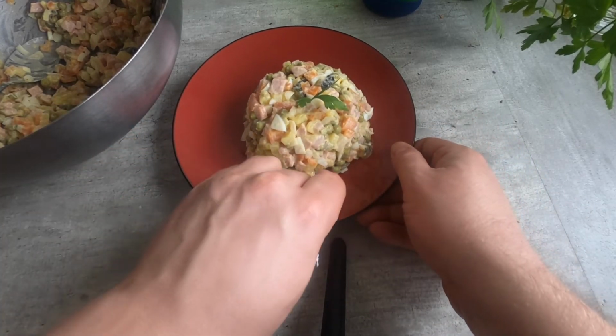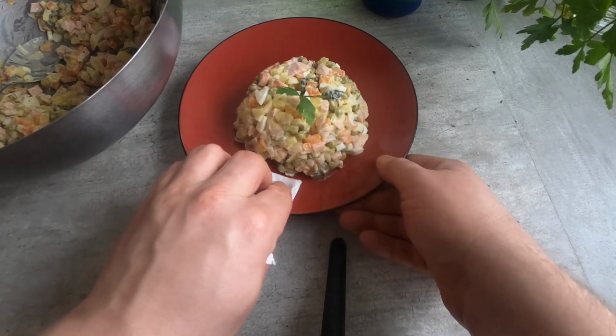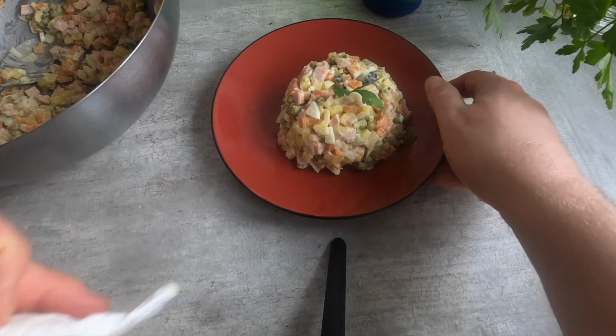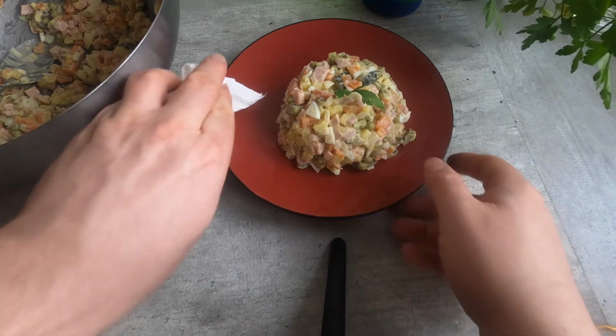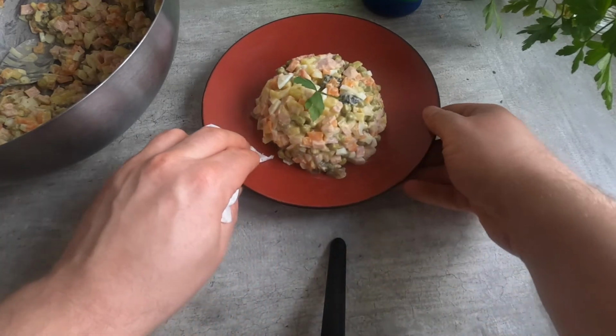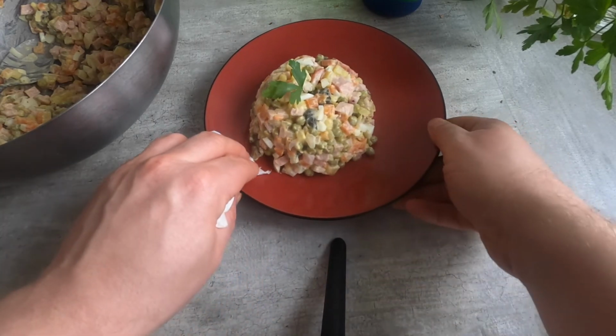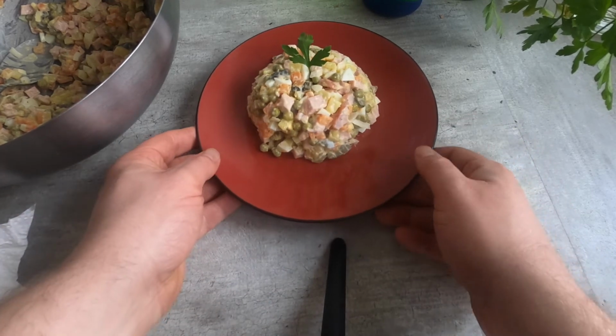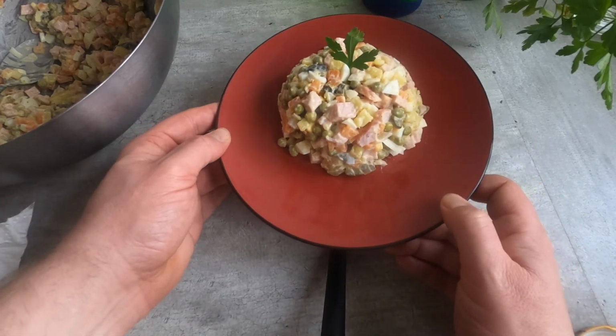Vodka is an absolutely amazing food-grade cleaning solution. And when you're done with that, you can wipe it dry. Unlike water, it dries really fast, and it also cleans better than water. So that's done, and here we have our salad Olivier.